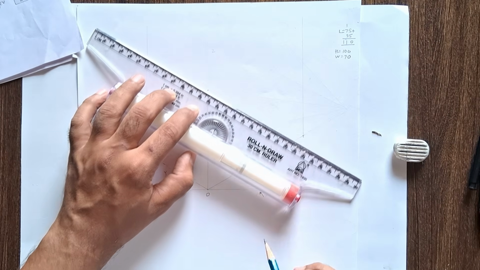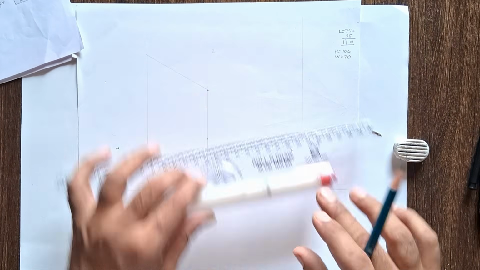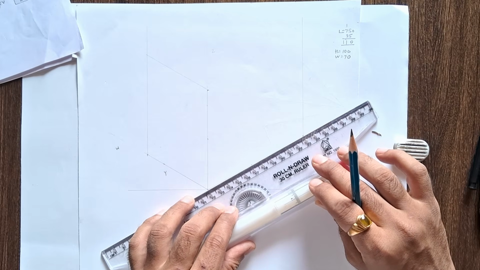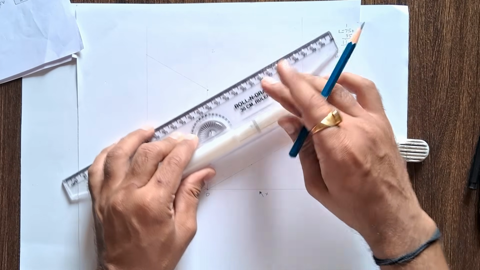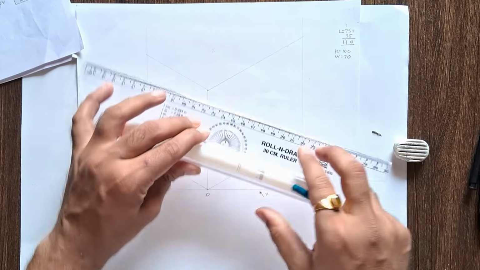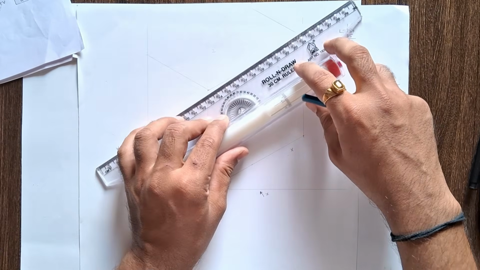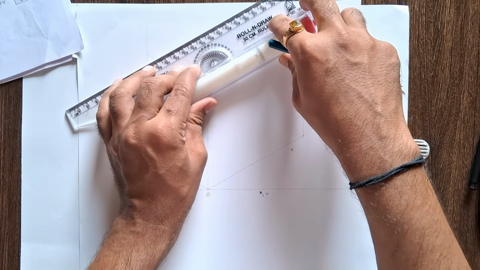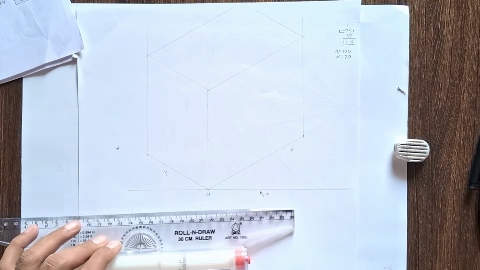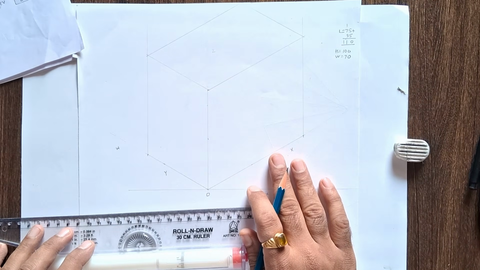Adjust a ruler along the y-axis. Now we have completed the isometric box.